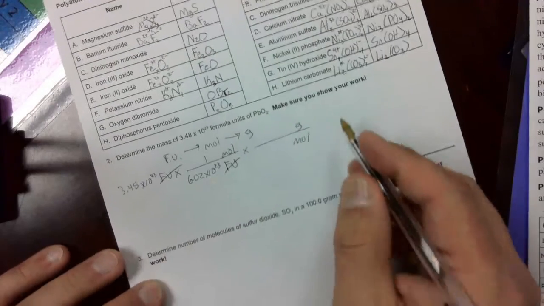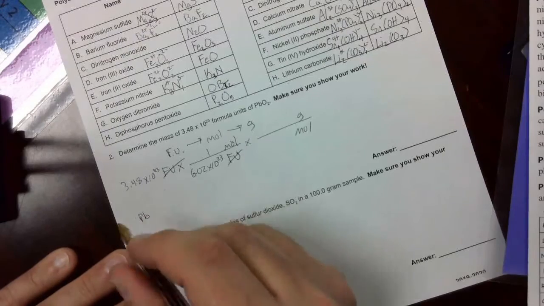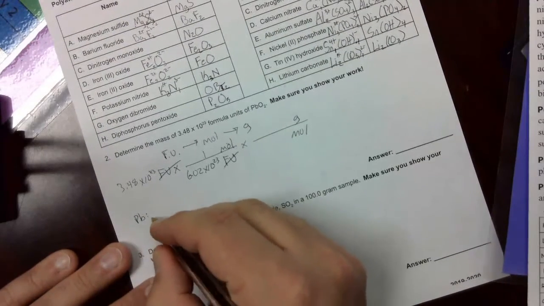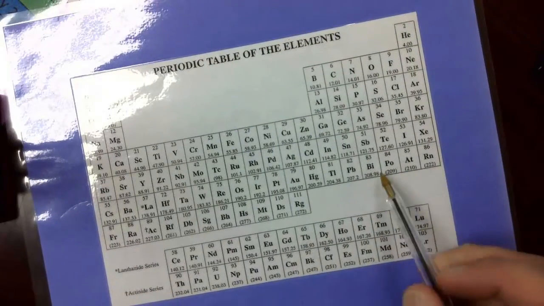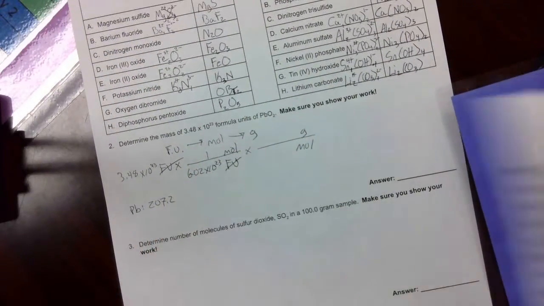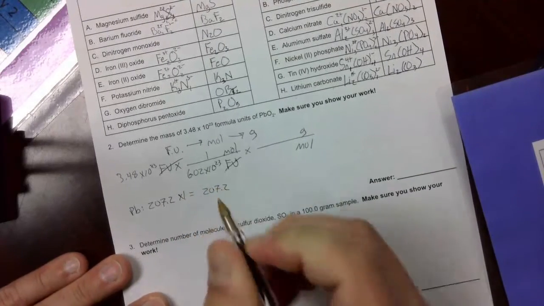So we're going to have to do a side problem here. Figure out the formula mass of lead(IV) oxide. So Pb, right? We look up the formula mass on the periodic table. It's right there, 207.2. There's only one of those, so 207.2.